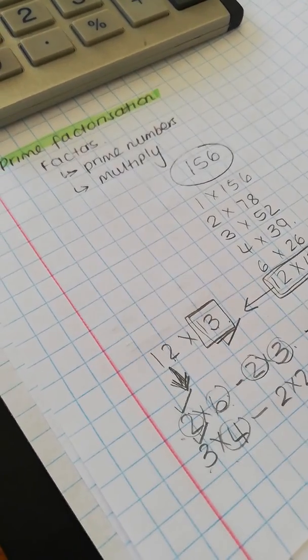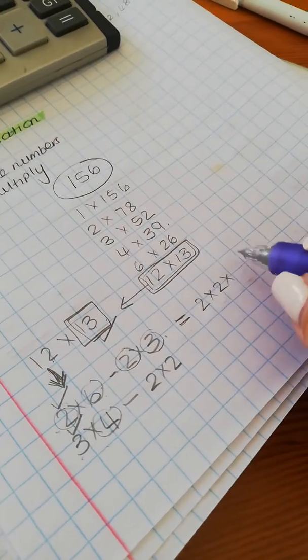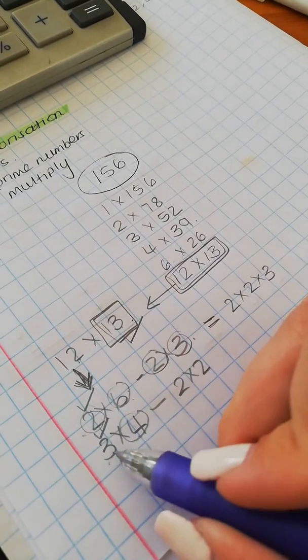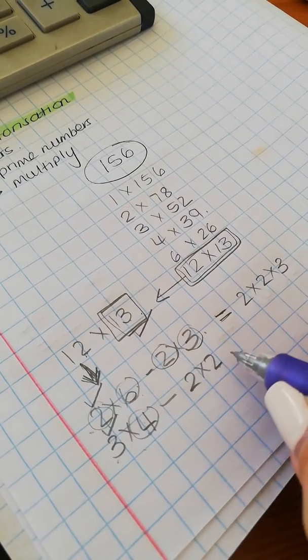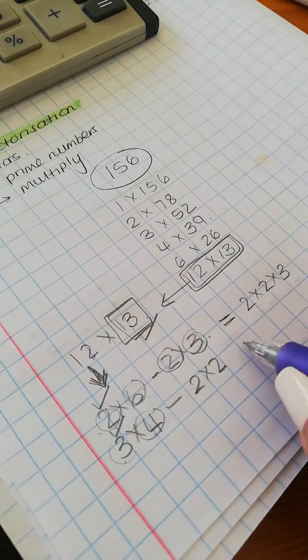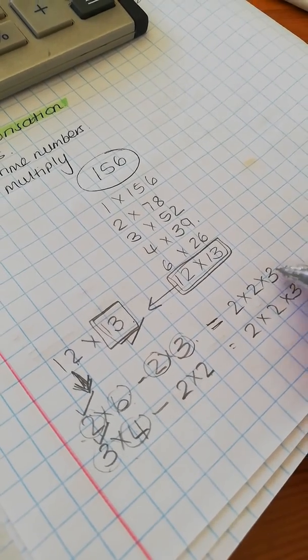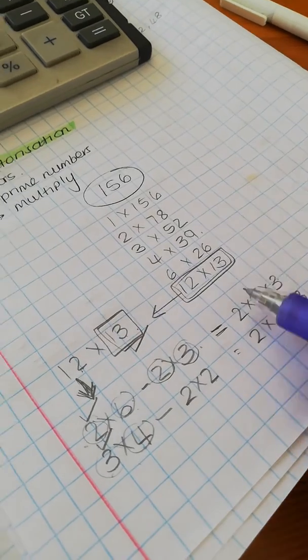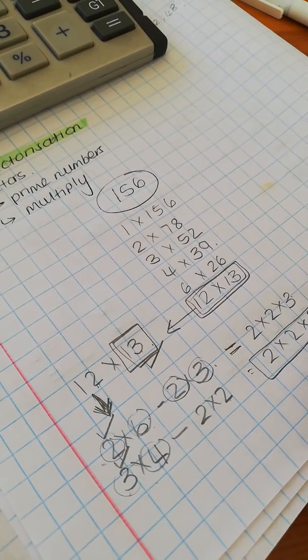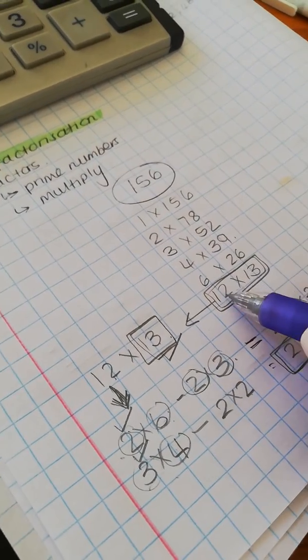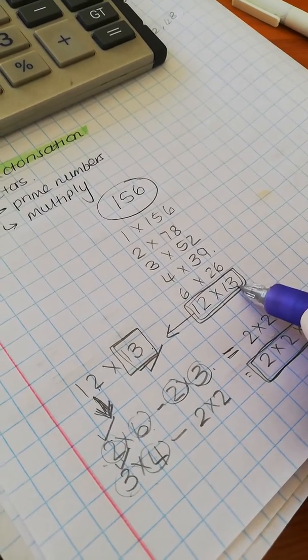So what I then have to create 12, if you look here, I've got 2, 2, and 3. 2 times 2 times 3. And then also the same here, 2 times 2 times 3. So I've got 2 times 2 times 3, and that will give me 12. So I've now got my 12, and I've got my 13.